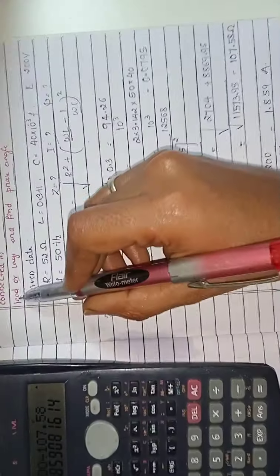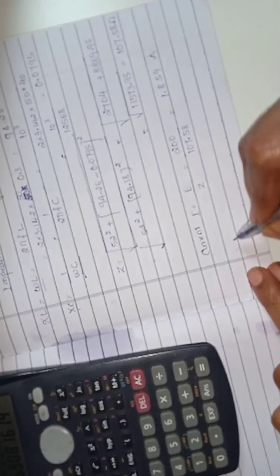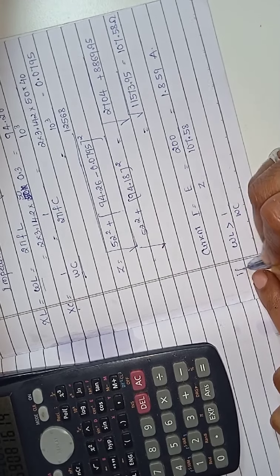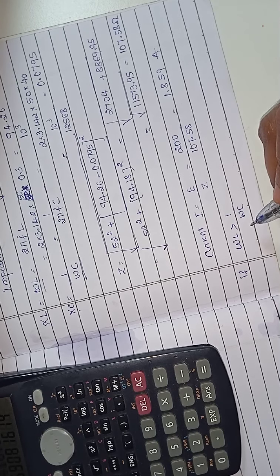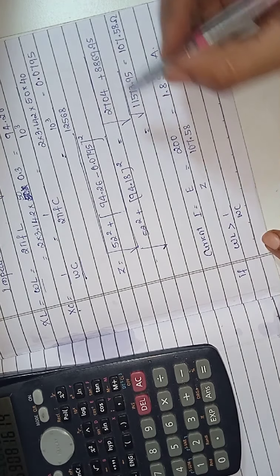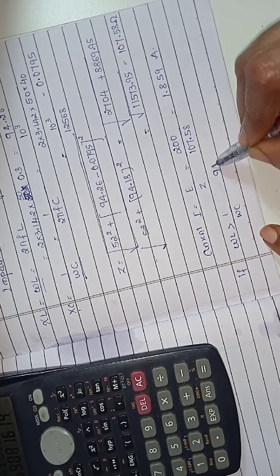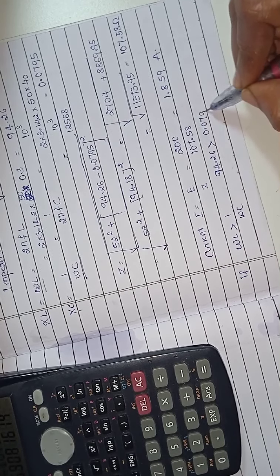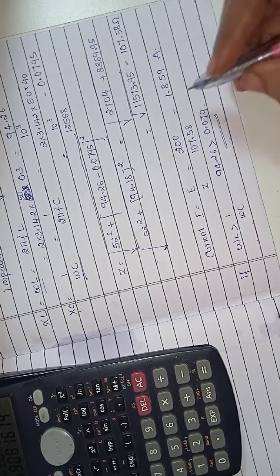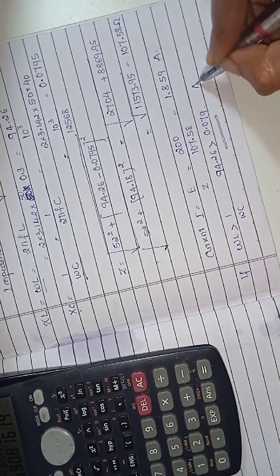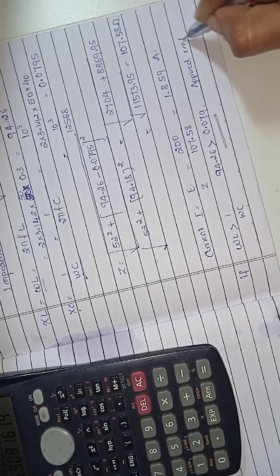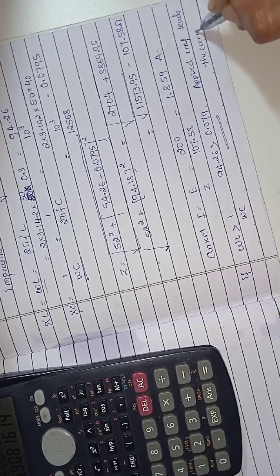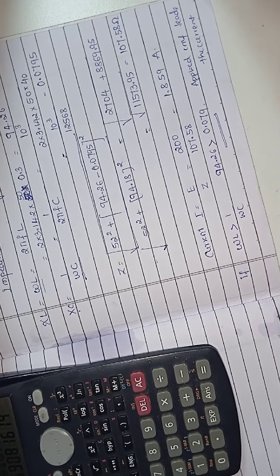Then they have asked whether it leads or lags. So we know the condition: if omega L is greater than 1 by omega C, then the applied EMF leads the current. What is omega L? Omega L is 94.26, which is greater than 0.079. So that's why the condition is satisfied, and here the applied EMF will lead the current.